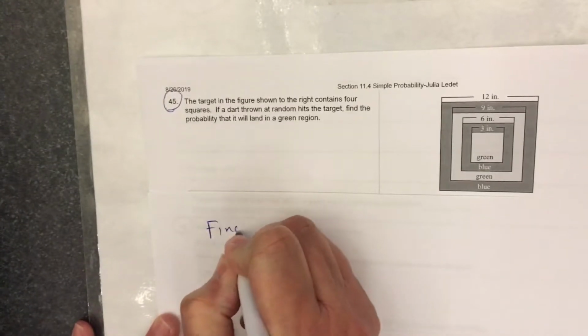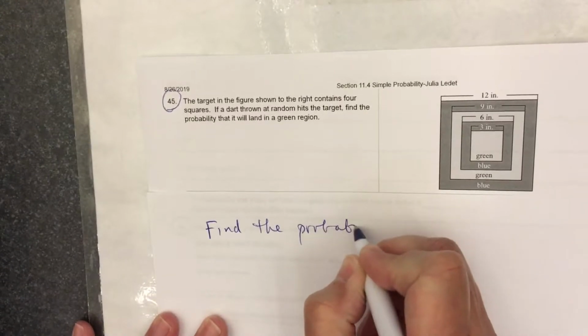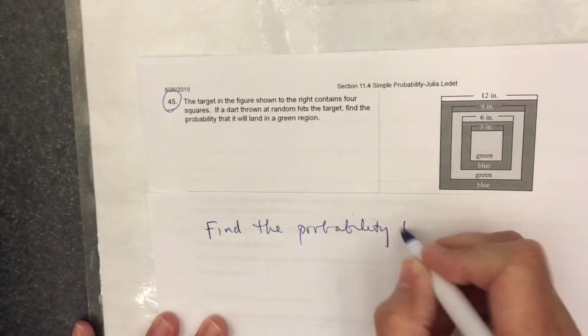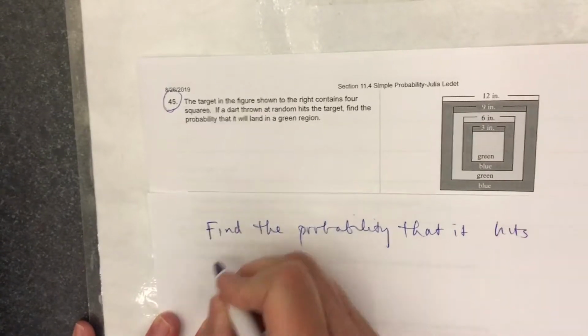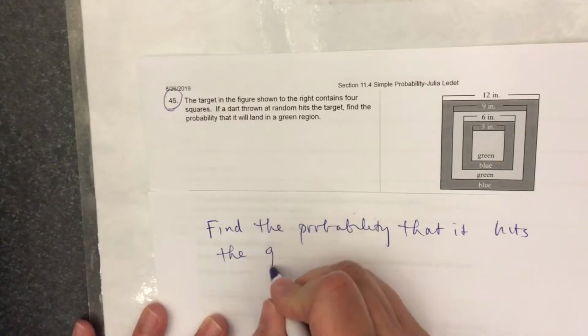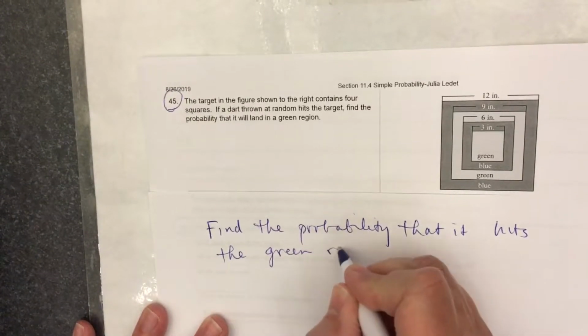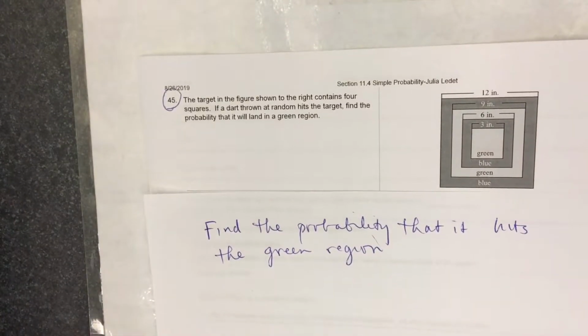Let me write the little question here. Find the probability that it hits, lands on, sticks the green region, or in a green part of the dartboard.